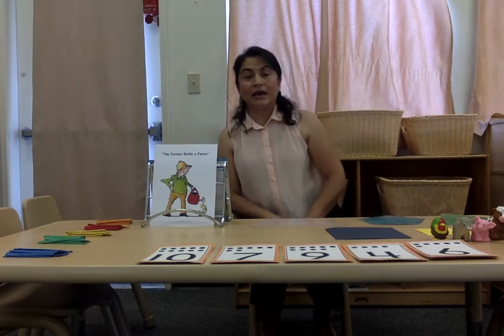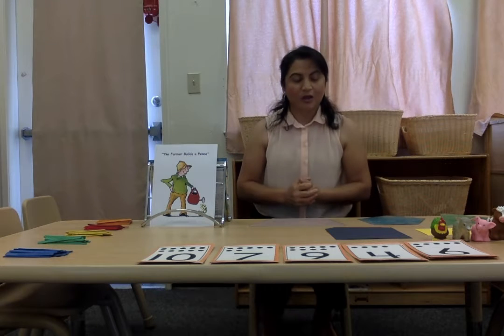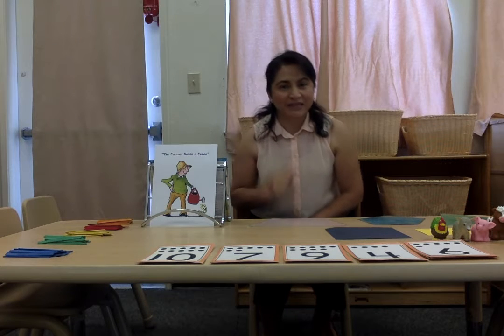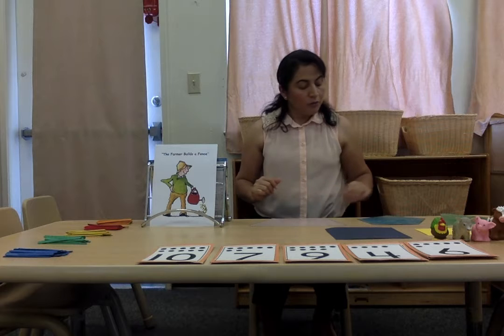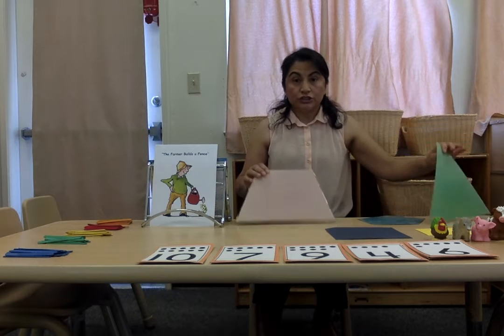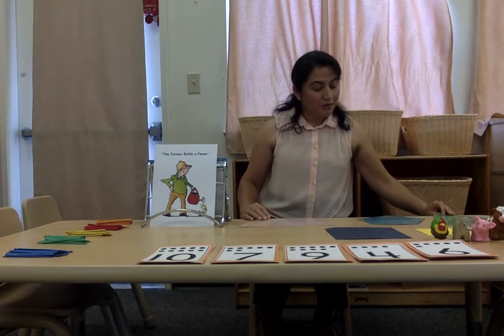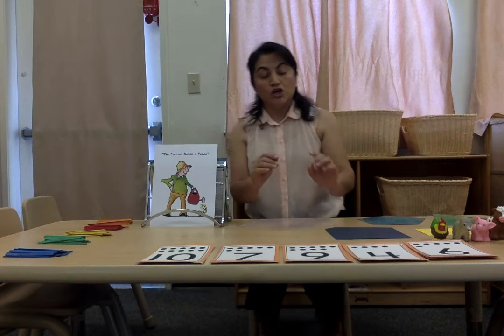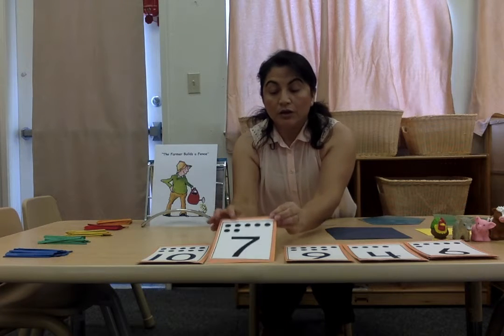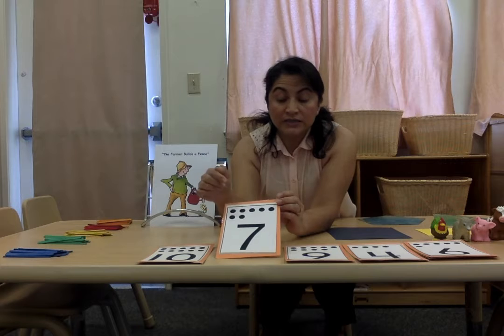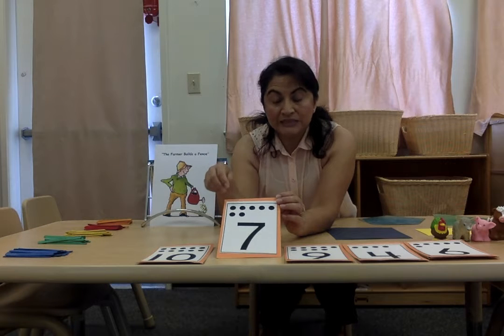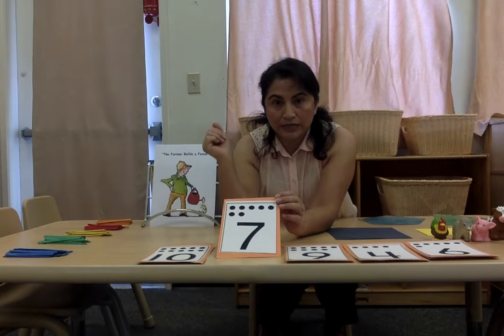Today we're gonna make a math activity. What are we using for this math activity? Well, we're gonna use some shapes. We're gonna use some number cards with the number on it and also black dots that represent the number in the card.